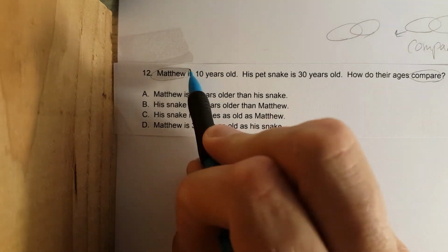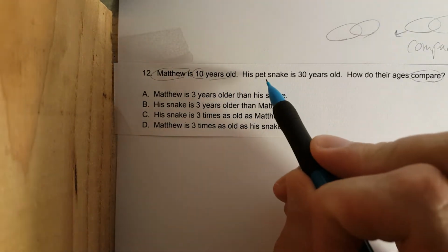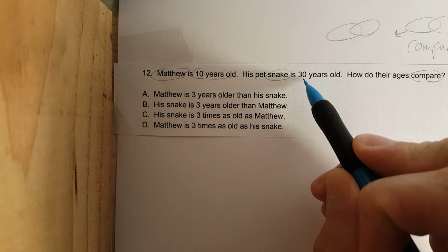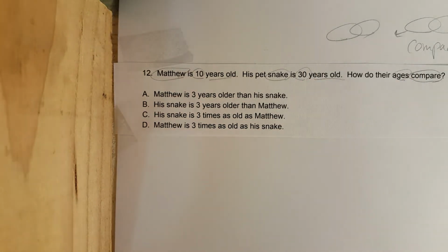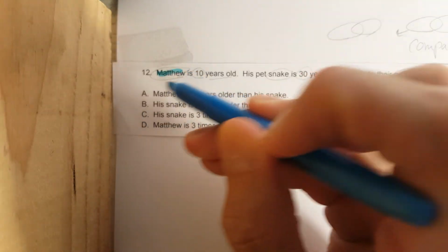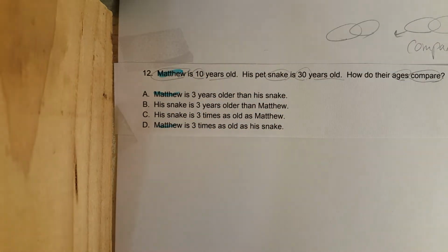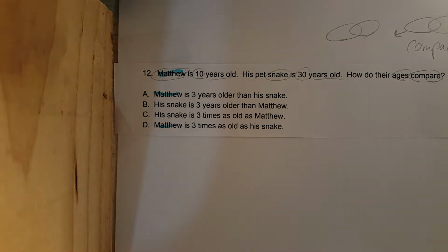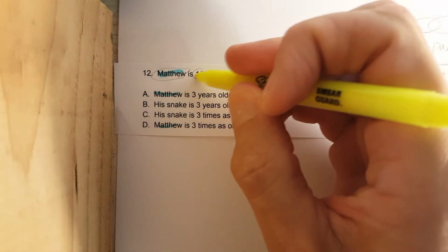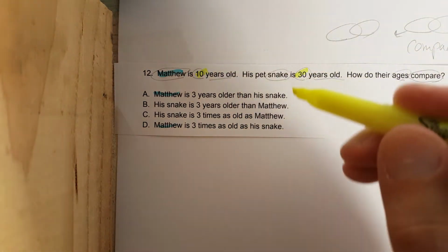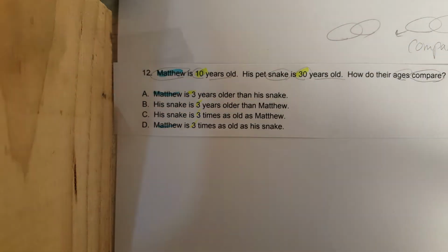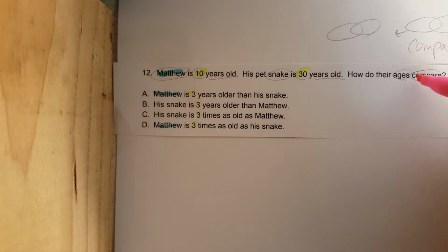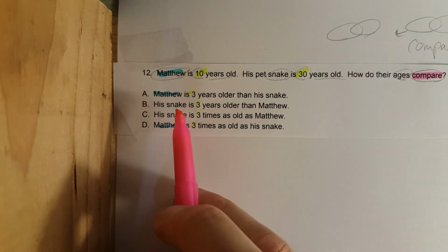Let's try it again. Matthew is 10 years old. His pet snake is 30 years old. How do their ages compare? We have Matthew. We know that we're dealing with numbers. Matthew's 10, snake is 30. Keyword is compare. Let's look at our possible answers.